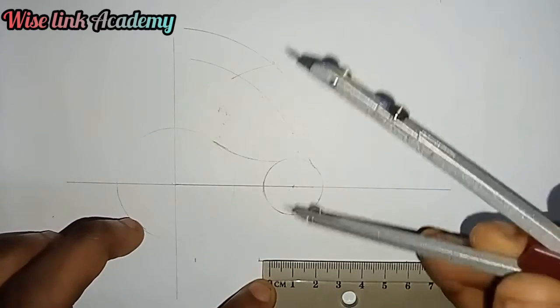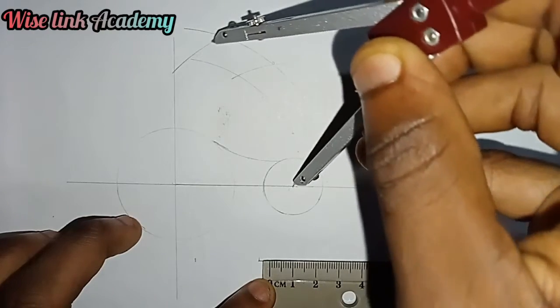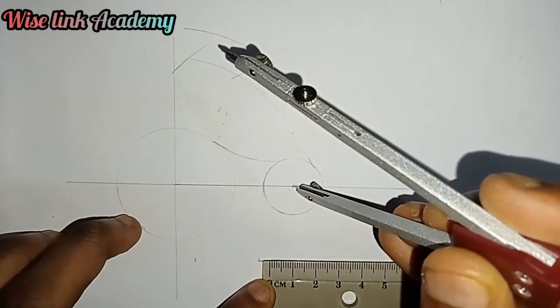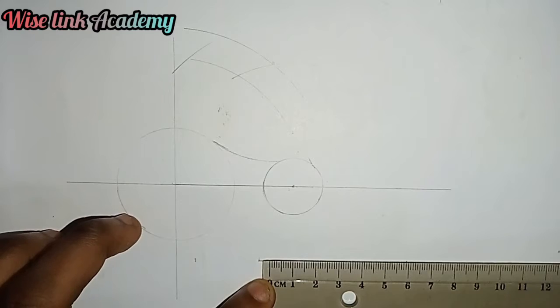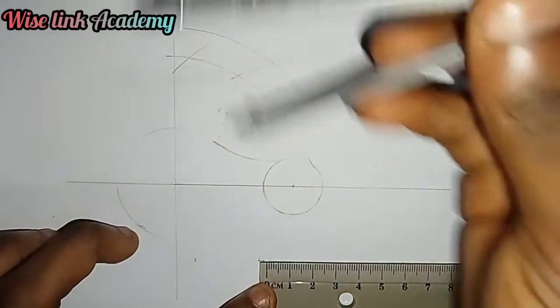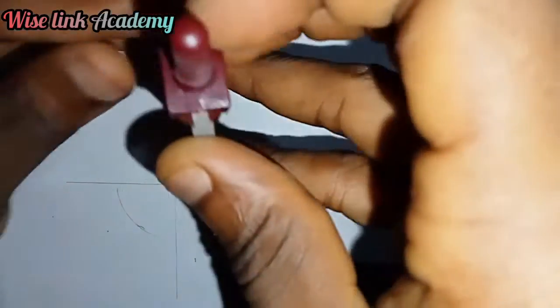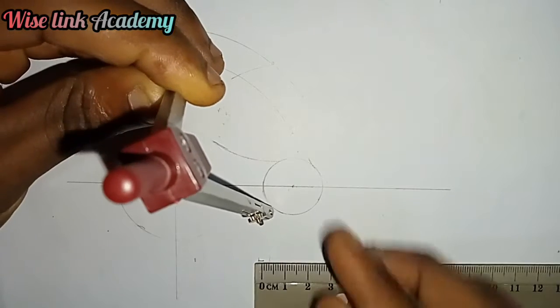You can see this. Take it here and cut the arc you have drawn. So they meet at this point. From this point, you can now take it here and gauge it.